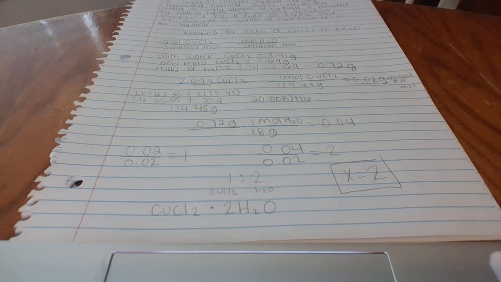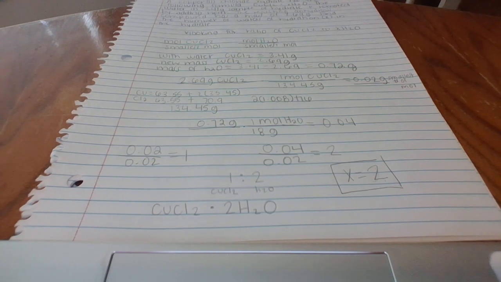Okay, so today I'm going to be explaining the bonus problem for exam 2 for Chem 151. The problem is: a copper chloride hydrate has the following formula: CuCl2 times X H2O. The water in a 3.41 gram sample of the hydrate is removed by adding heat. The resulting compound has a mass of 2.69 grams. Find the number of waters of hydration, or X, in the hydrate.